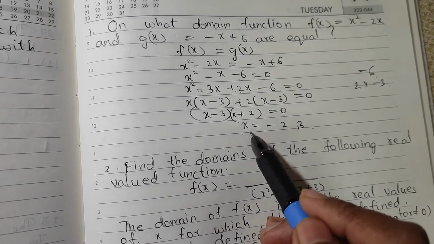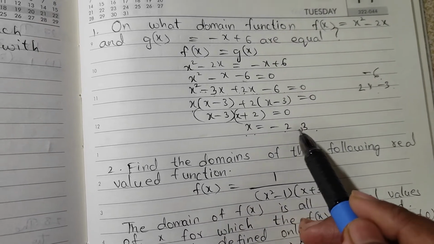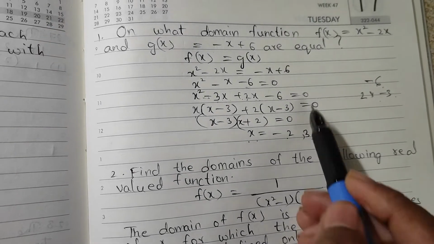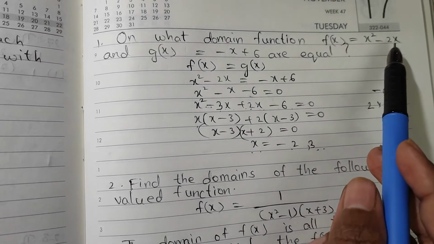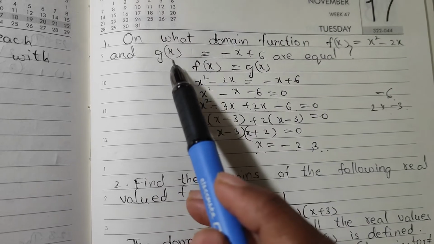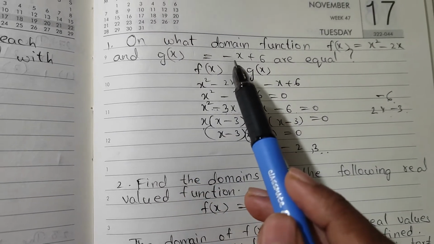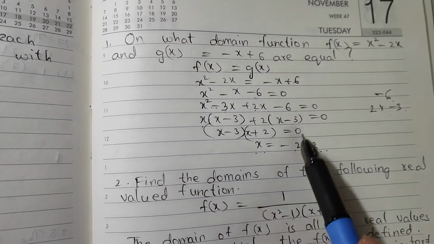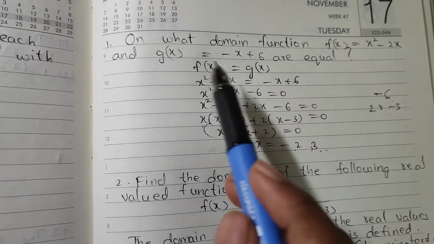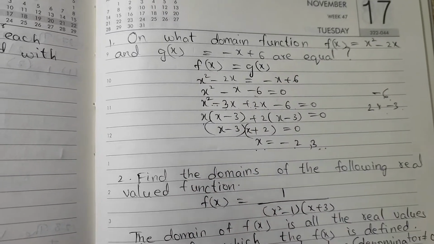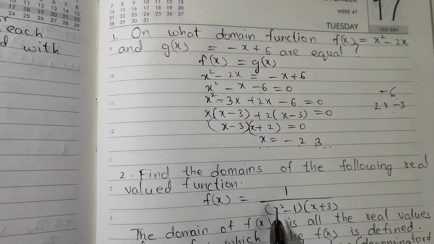So the values of x are -2 and 3, at which this function f(x) becomes equal to g(x), that is -x + 6. At these two points the functions f(x) and g(x) become equal. Okay, let's see the next question.